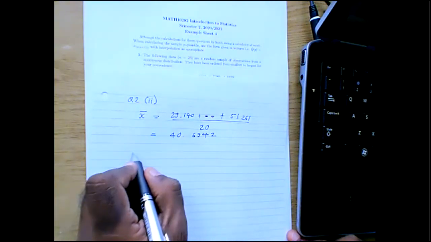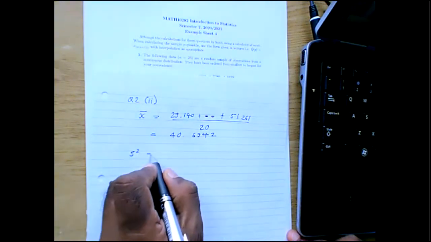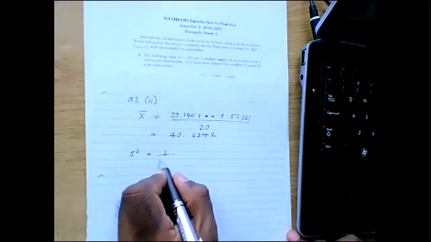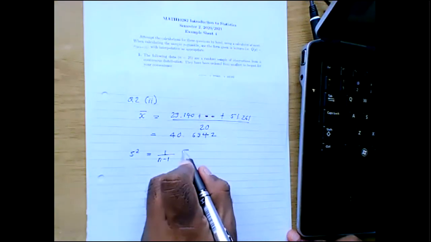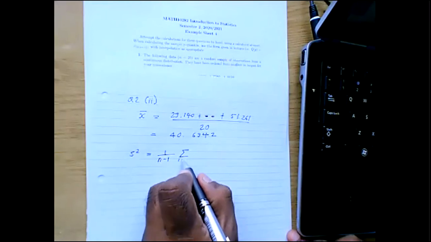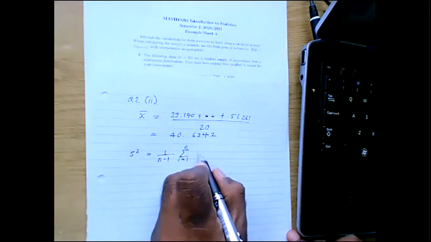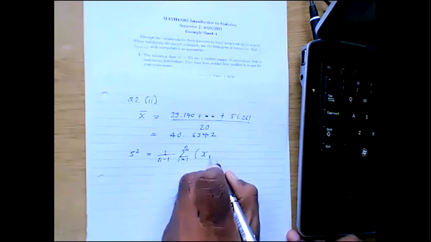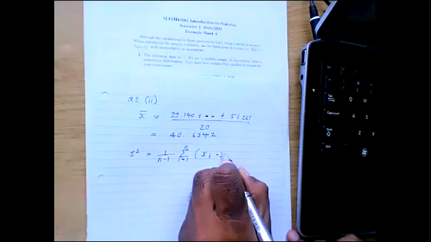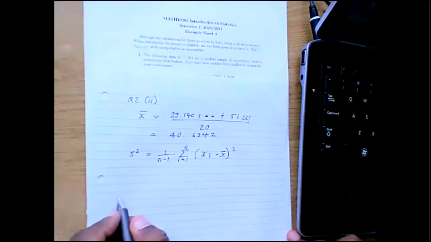To find the sample standard deviation, you will use this formula. This is a formula I gave you a long time back. You may recall. Okay, this is the formula.